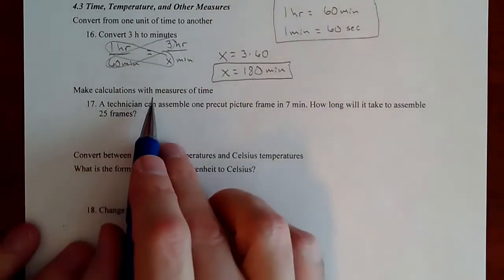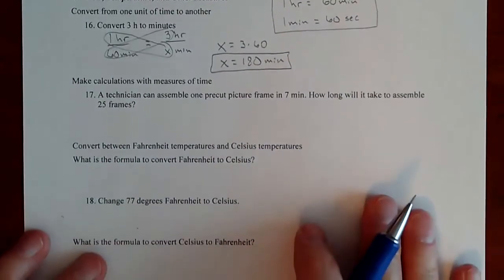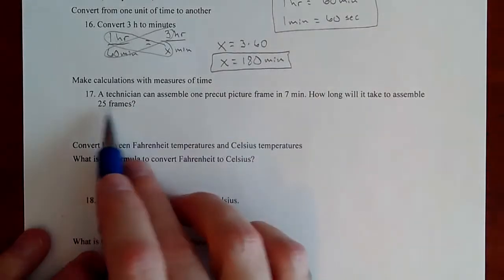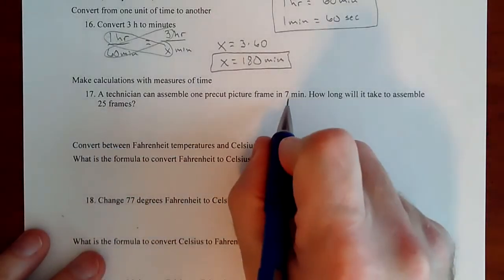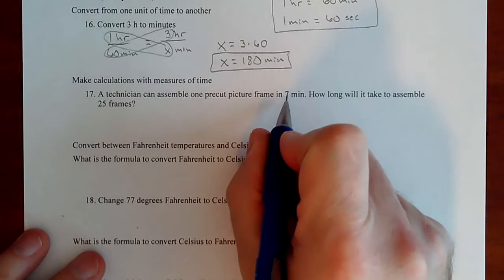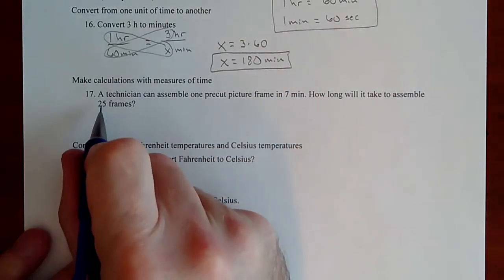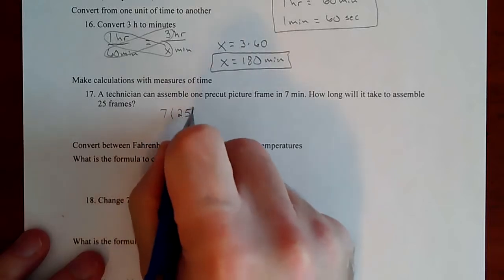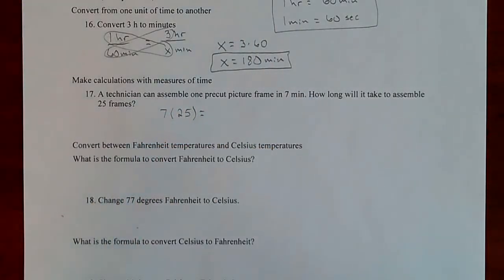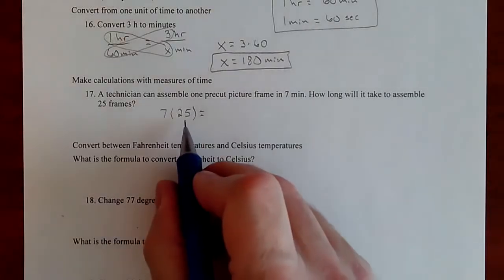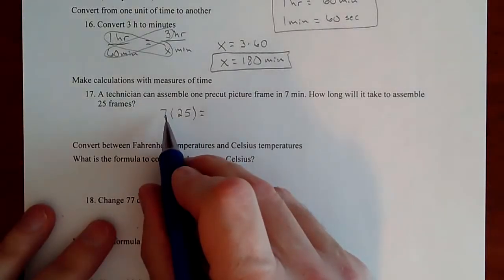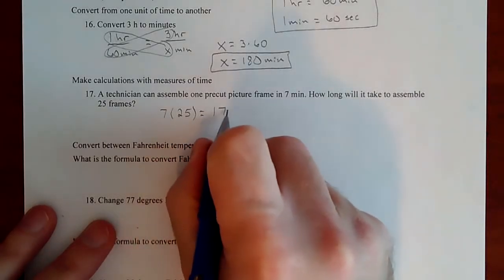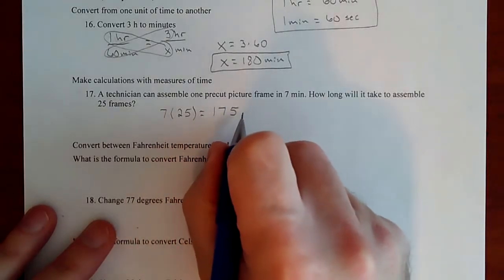Okay, so let's make some calculations with measures of time. A technician can assemble 1 pre-cut picture frame in 7 minutes. How long will it take to assemble 25 frames? This is your rate, 7 minutes per frame, and you have 25 frames total, so we are going to multiply 7 times 25. We could throw in a calculator, but I always think of 25 as quarters. 4 quarters is $1, and then we have another 3 quarters, that would make 7 quarters, so that's $1.75. So it'd be 175 minutes.